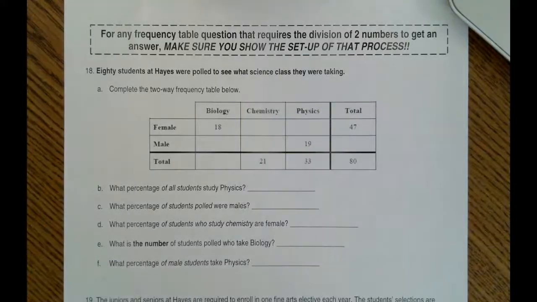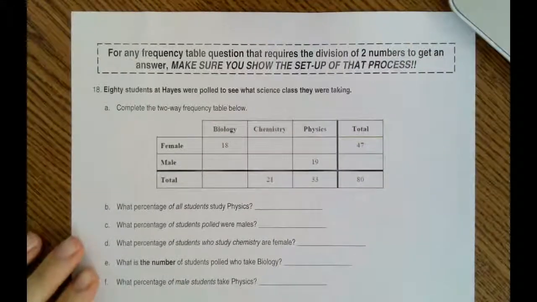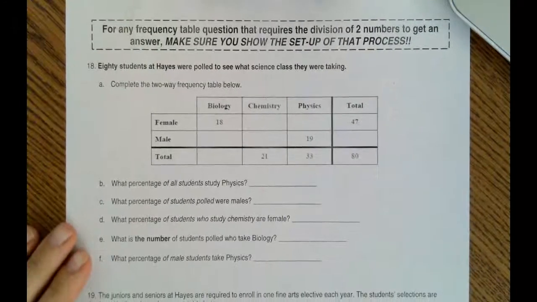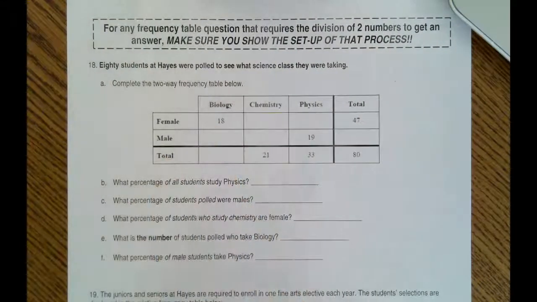Okay, group, we're on page 25, and we're going to do numbers 18 and 19 for your unit review here. Yep, 18 and 19. So here on number 18, we are working with a frequency table. It says at the top that for any frequency table question that requires a division of two numbers, we have to make sure that we show our setup. I'm going to make sure we do that.